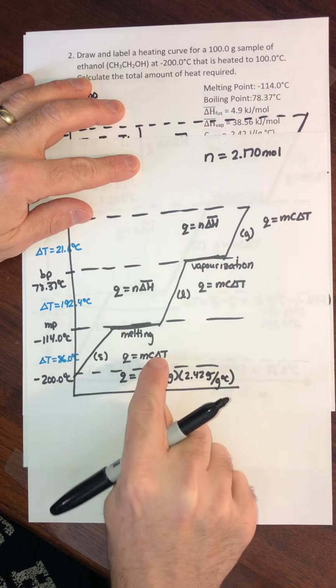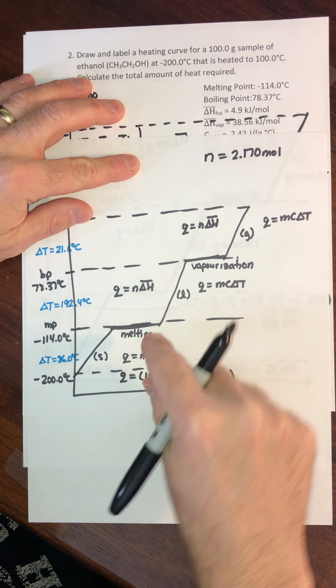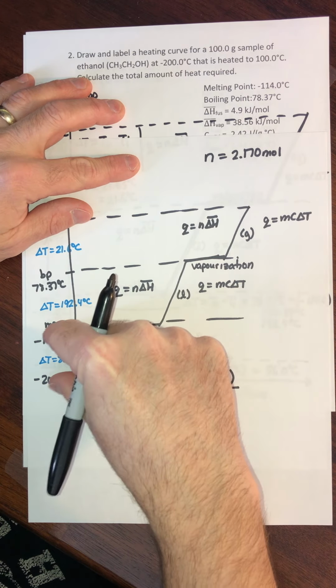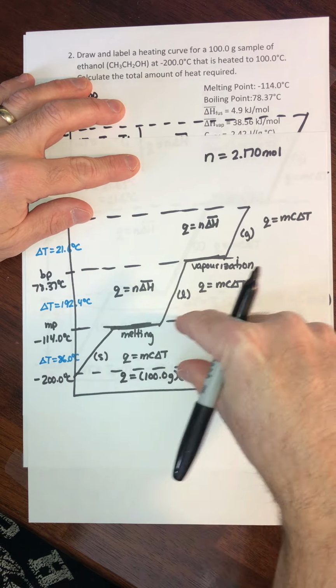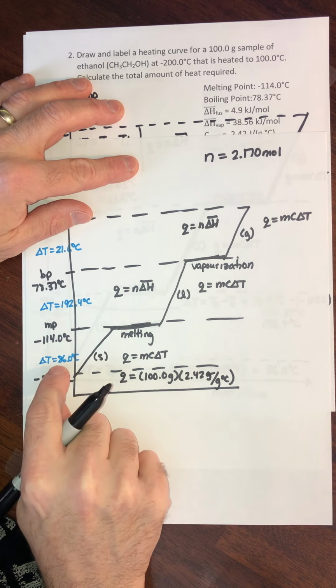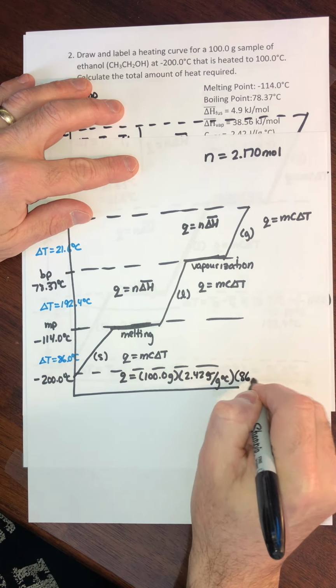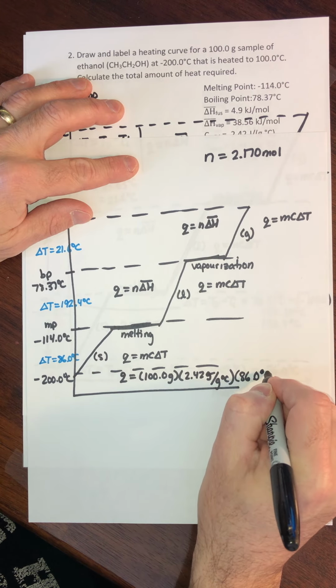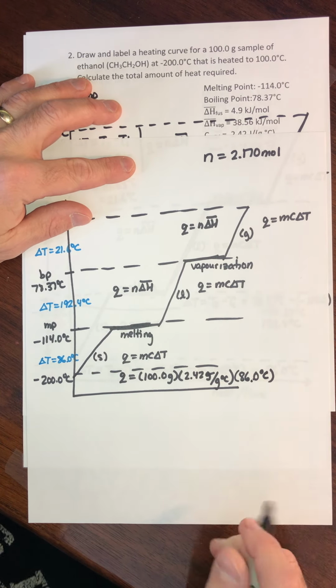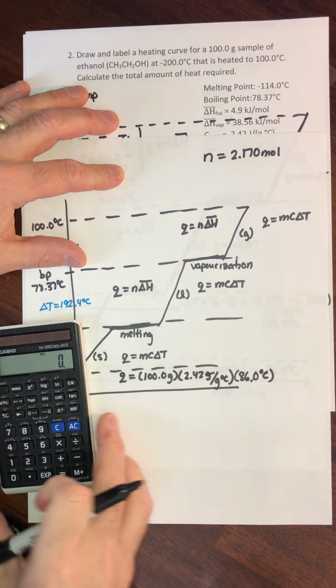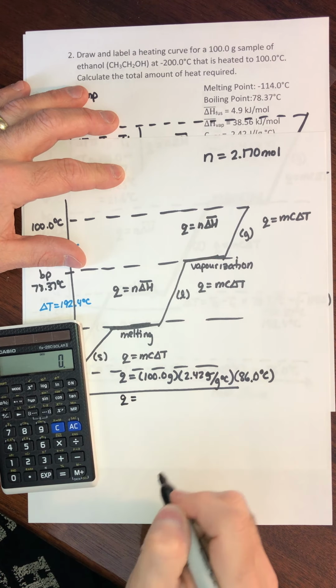And the delta T for this part of the graph is right next to that part of the graph, right? The graph keeps me from getting mixed up. So it's 86.0. There we go, 86.0. Now if we pull out our calculator, it's just a multiplication, right?